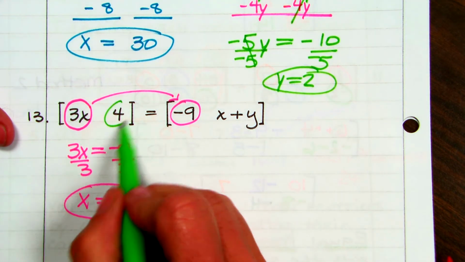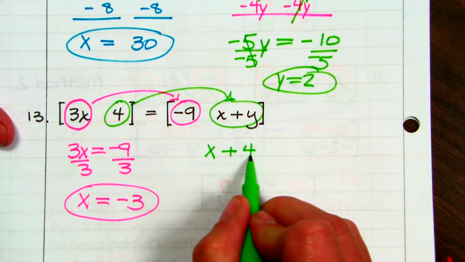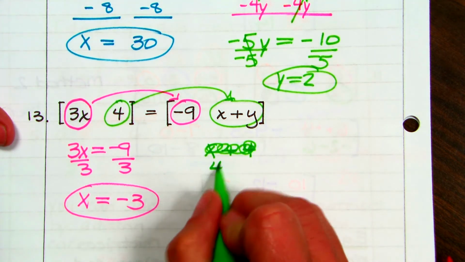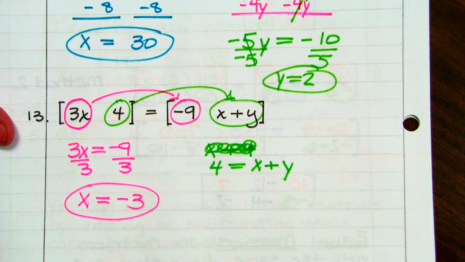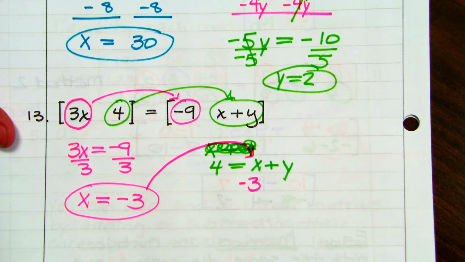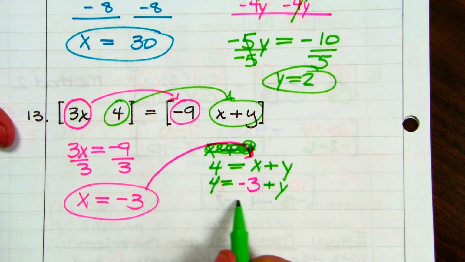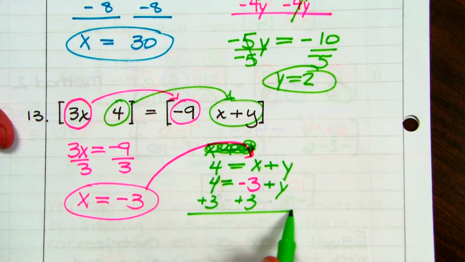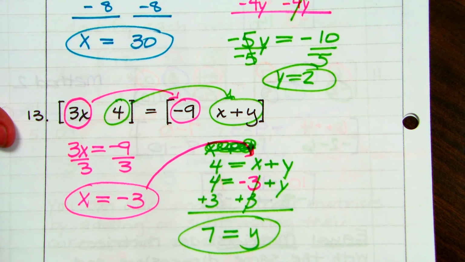Now what I notice here is that 4 is equal to x plus y. So that means I'm going to have to use x to find y. I'm going to take this negative 3 and put it in place of x. And then to solve for y, I'm going to simply add that 3 to both sides. 4 plus 3 is 7. Those add out, and so y is equal to 7.